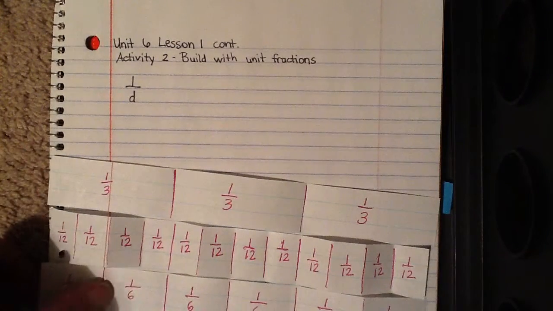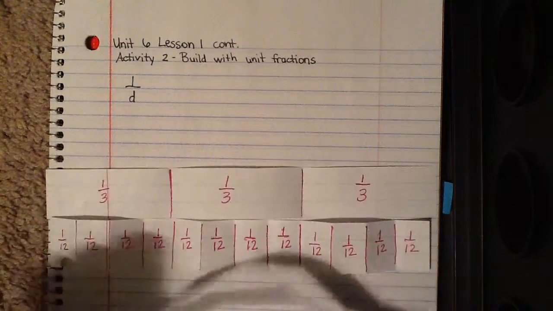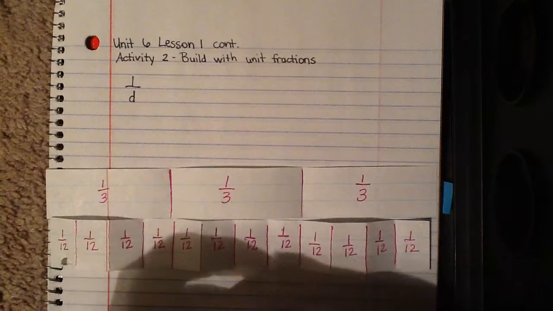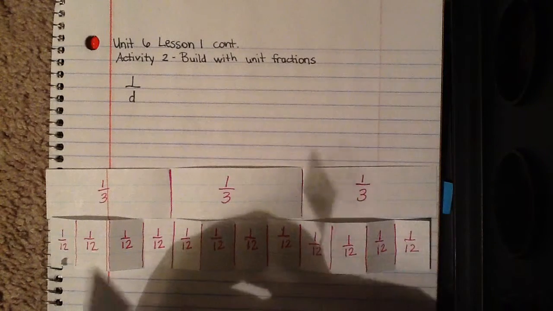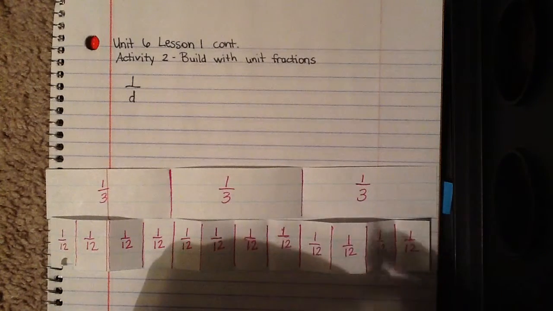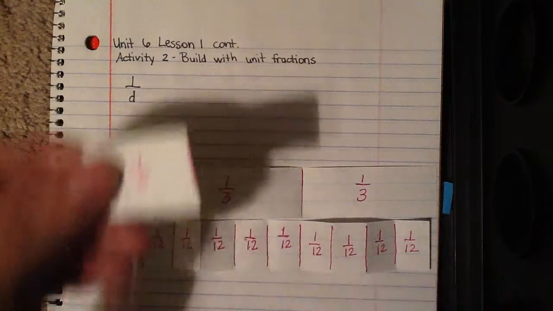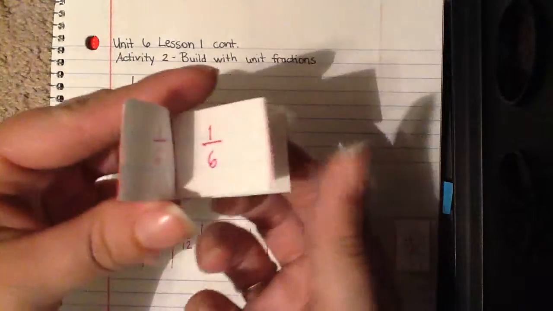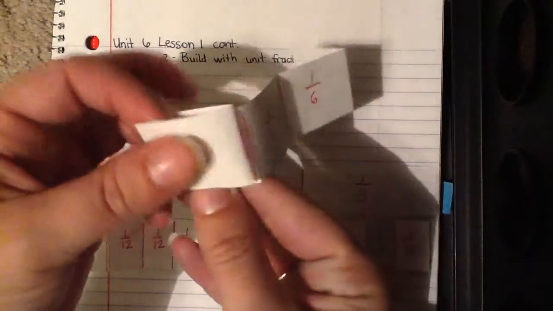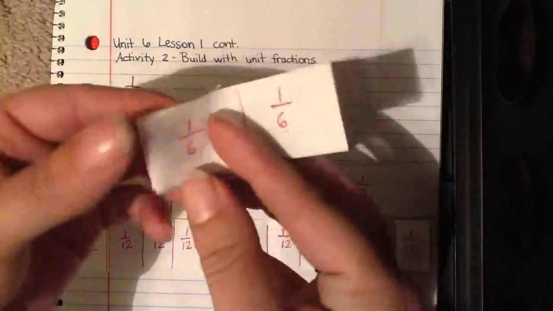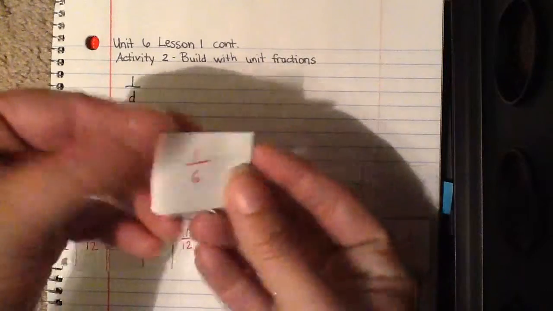If I were to take my 1/6 strip and fold it accordion style, so I've taken it from here and I fold it accordion style, so one on top of the other, back and forth.